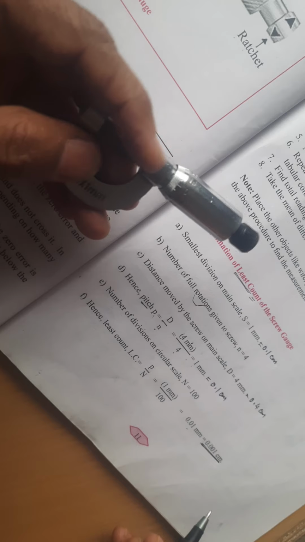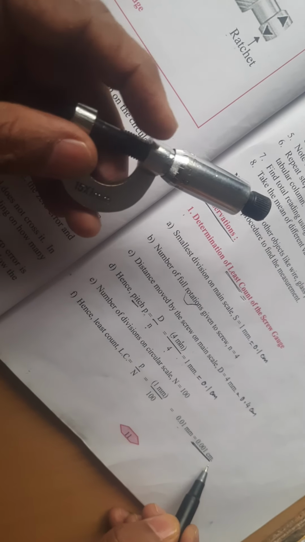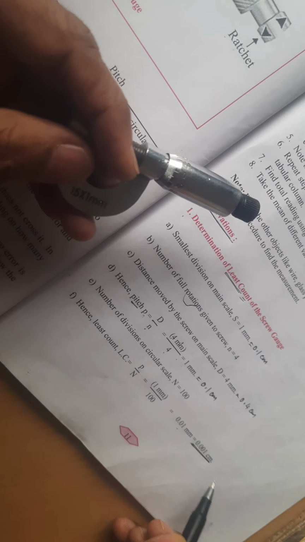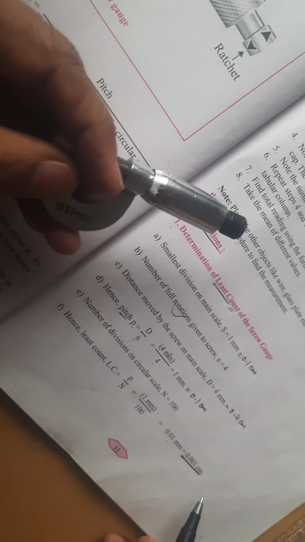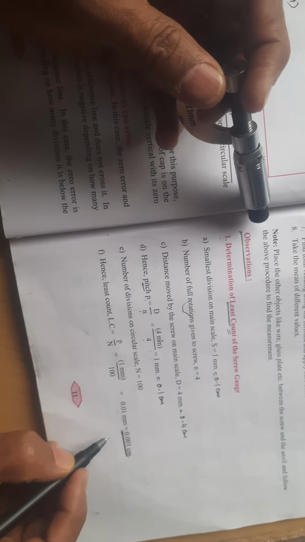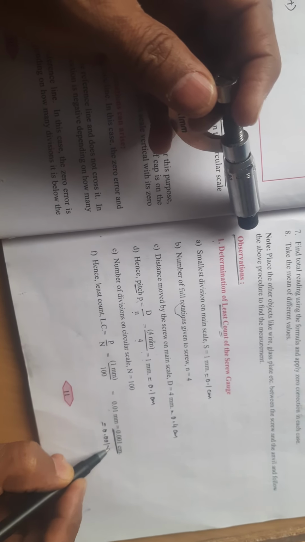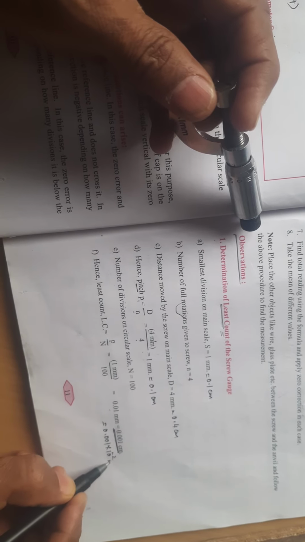The meaning of the least count of the micrometer screw gauge is 0.001 centimeter. It means we can take the measurement minimum up to 0.001 centimeter. We can convert it into meter, that is 0.001 into 10 to the minus 2 meter.